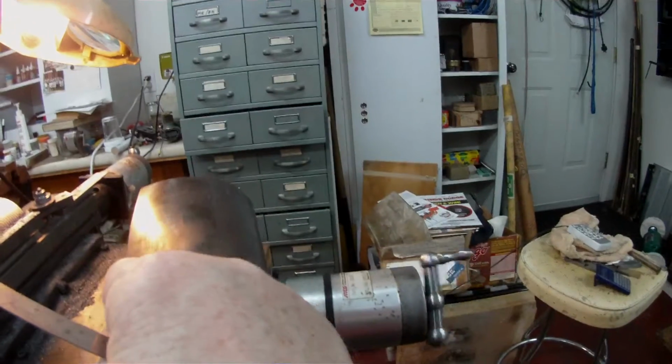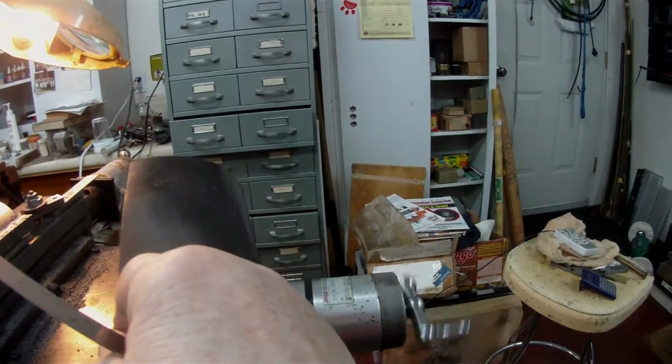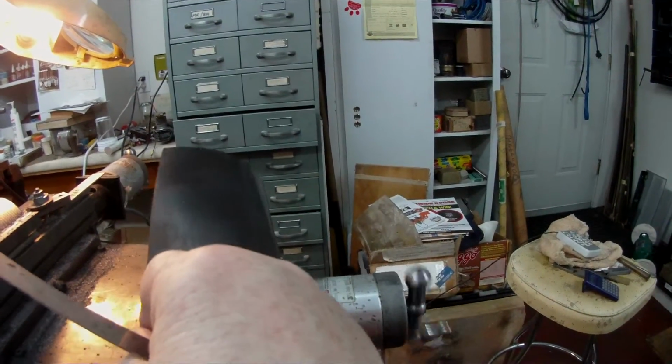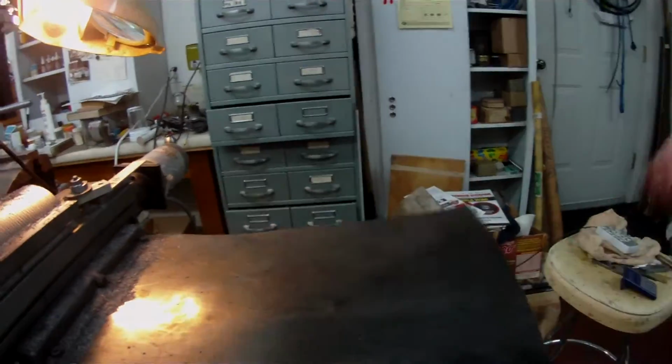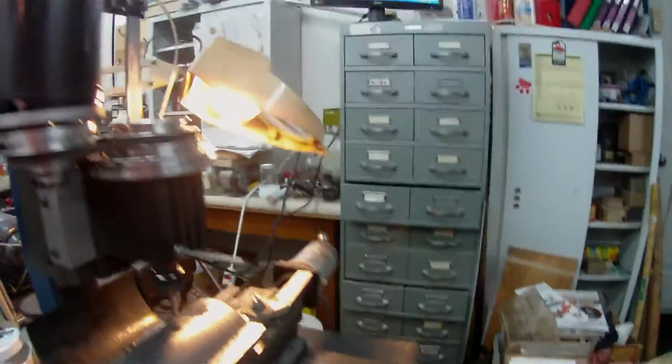I'm pretty sure that it shouldn't be like that. I feel that it should be a nice, smooth, continuous movement, and it's happening on all the axes.